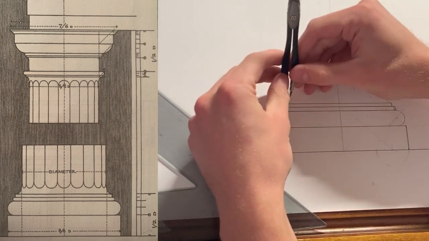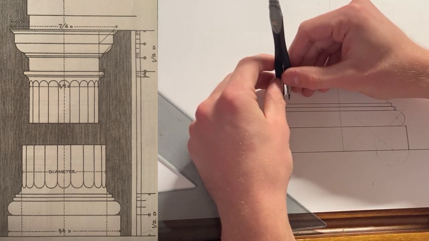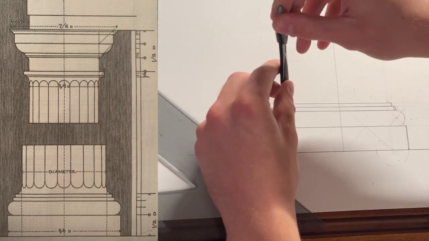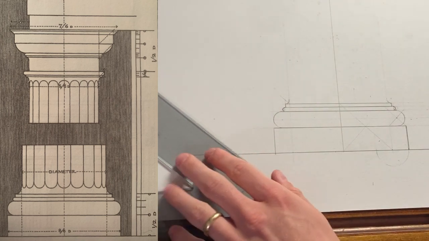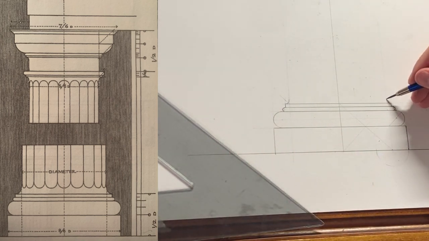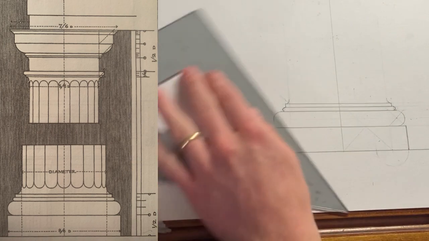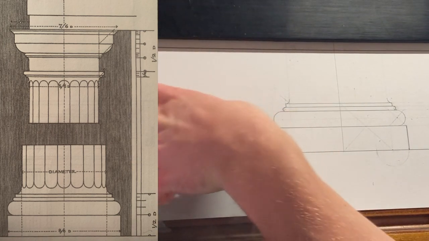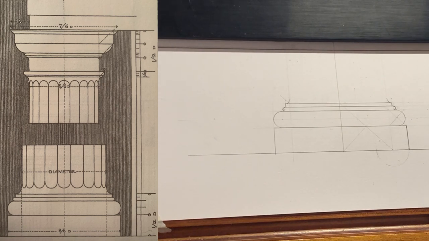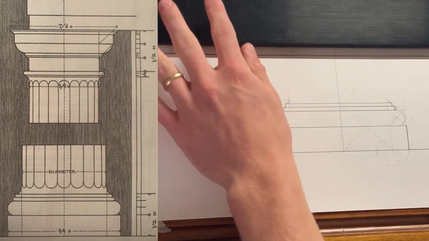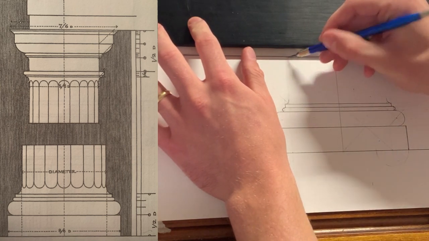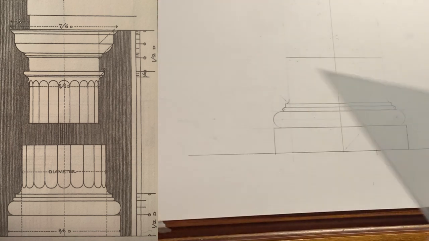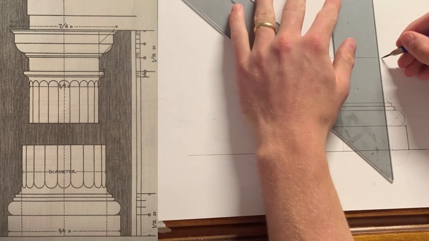Same thing on this side. Right here. Then draw the congé. I'm going to darken this line by hand a little bit. And that is the base of the Doric order. Now, I don't have enough space to draw the entire column at this scale, so I'm just going to draw a cut line here. Bring the column up to this level.